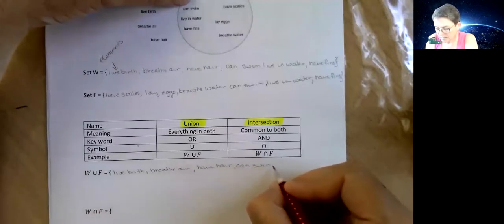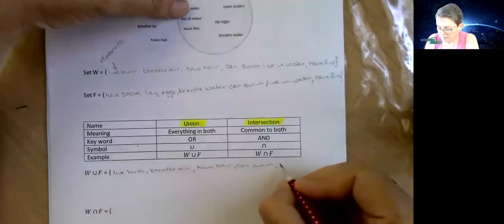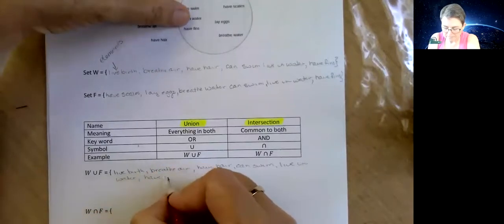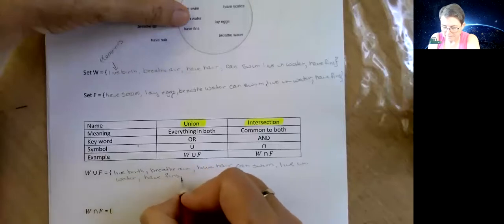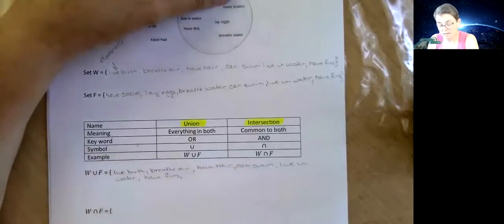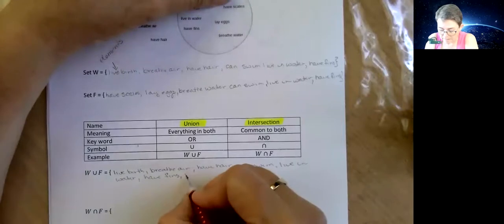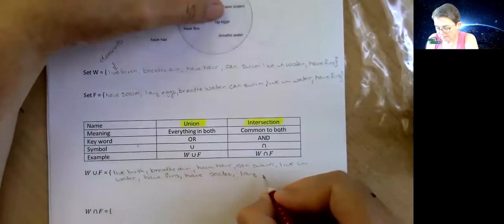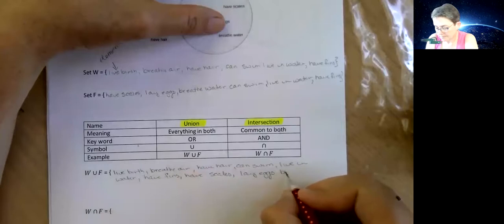This is what's common to both. Live in water, have fins, and then we also need to include have scales, lay eggs, breathe water.